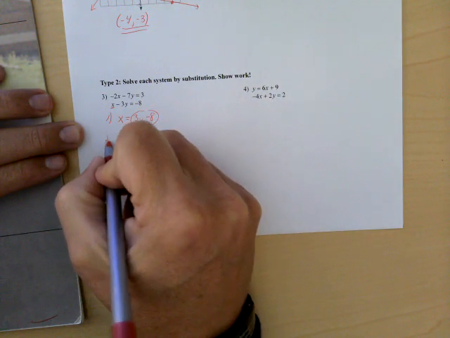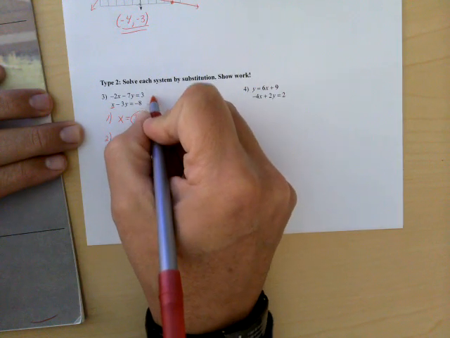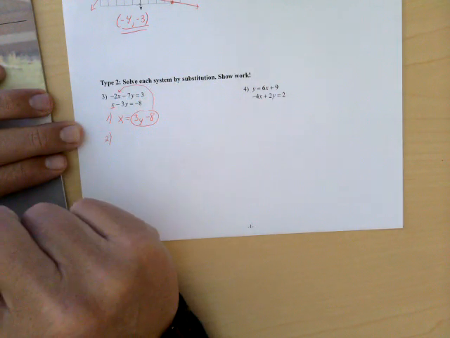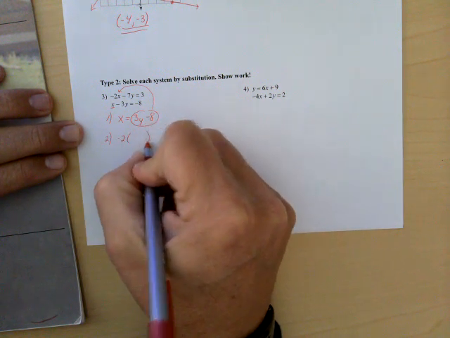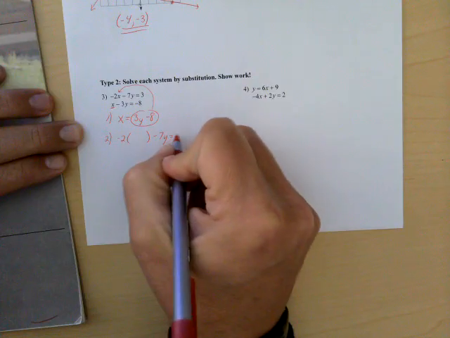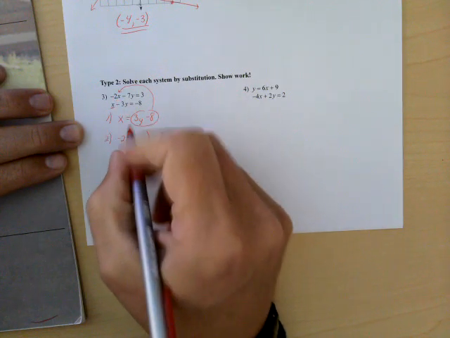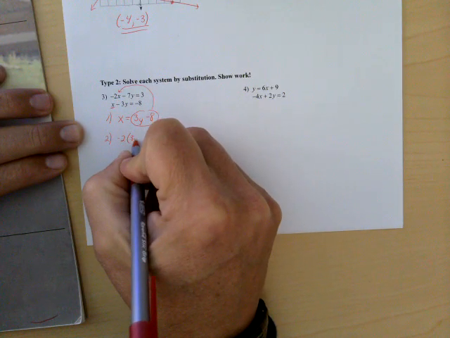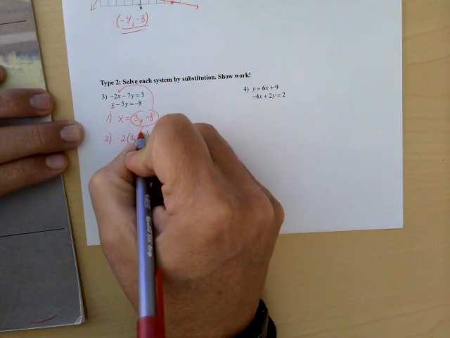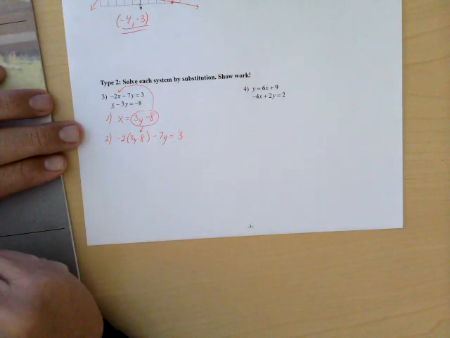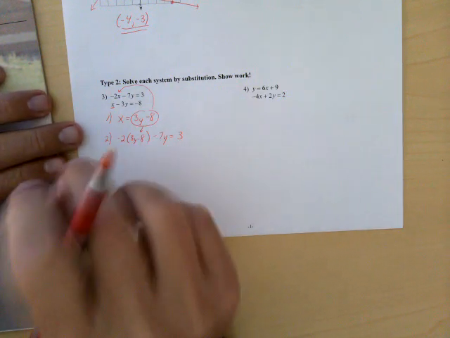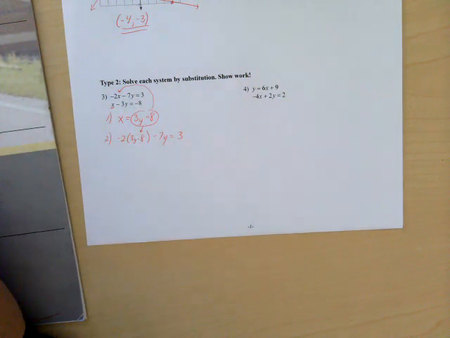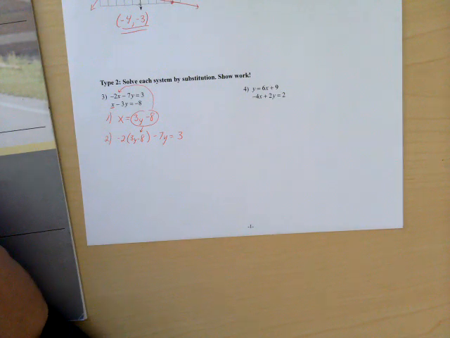And then step 2 is why we call it the substitution method. It's going to be substituted into the other equation. So I'm going to replace the x. So I have -2x minus 7y equals 3. Instead of this x, we're going to put in what x is equal to. So x is equivalent to 3y minus 8, and that gives us an equation with just y. That's how you know you did this correctly. If you get to step 2 and you still see two variables, you didn't substitute correctly.